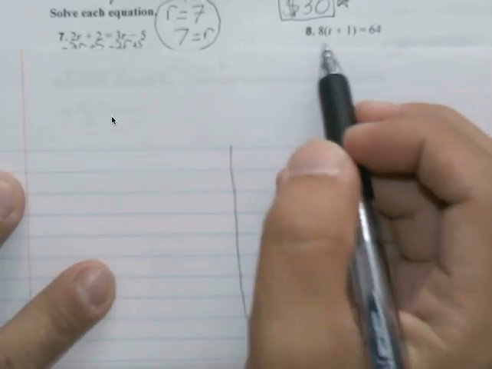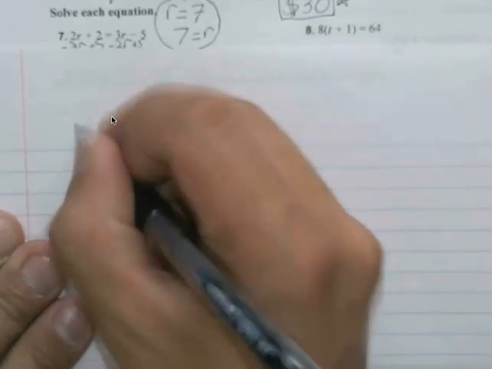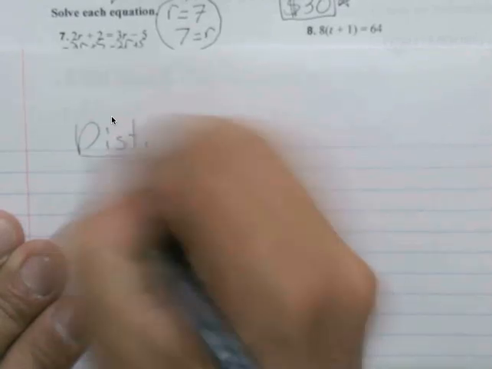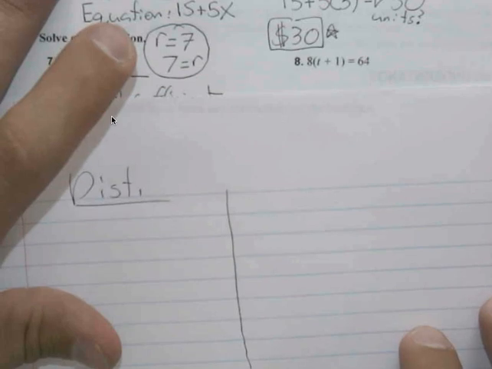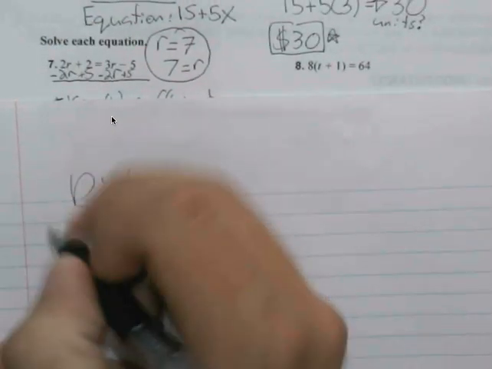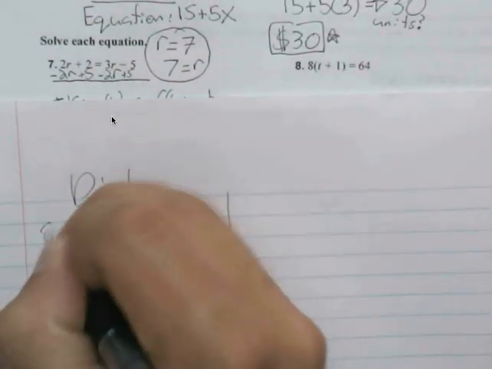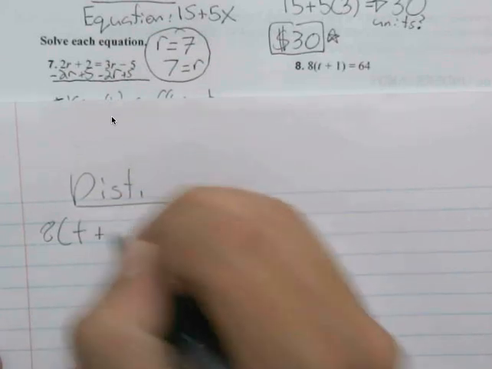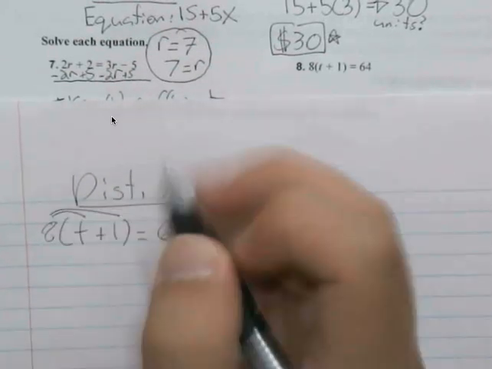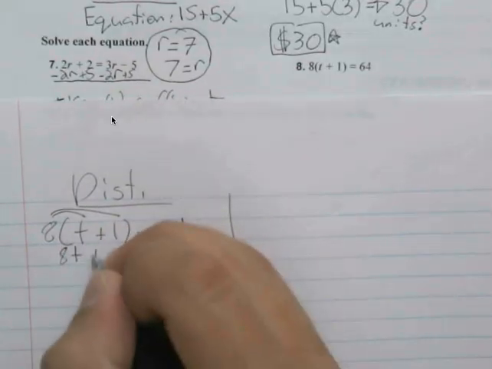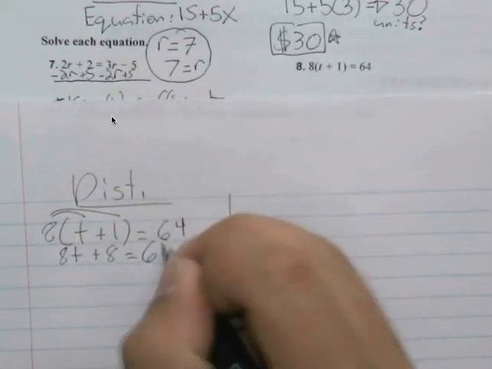So let's say that for this, I'm going to use the distributive property, which is totally fair game because I have 8 outside parentheses. So if I distribute, or rewrite this, I have 8, t plus 1 equals 64. If I distribute here, I have 8t plus 8 equals 64.